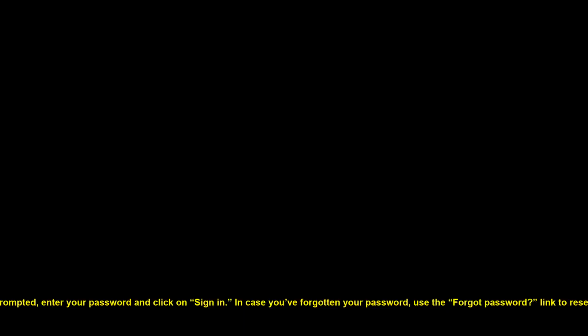Check your inbox for a confirmation email from Slack. Open the email and click on the login link provided. This will redirect you back to the Slack interface. If prompted, enter your password and click on Sign In. In case you've forgotten your password, use the Forgot Password link to reset.